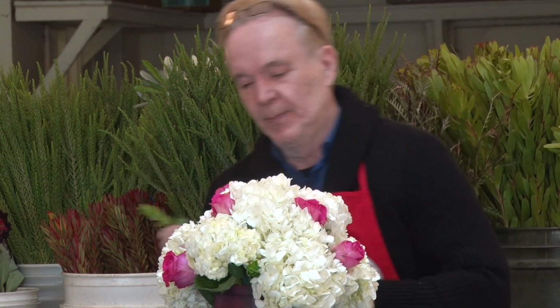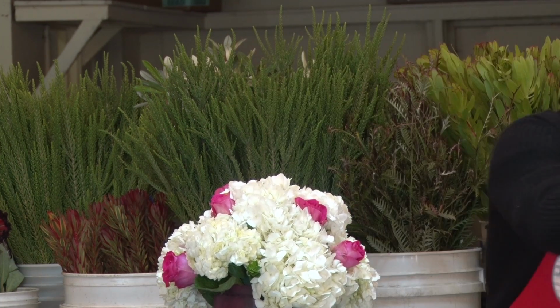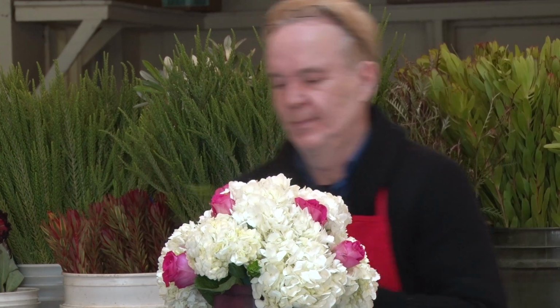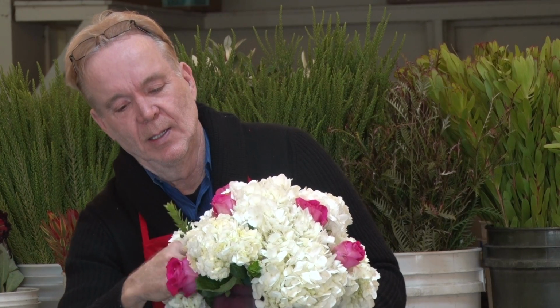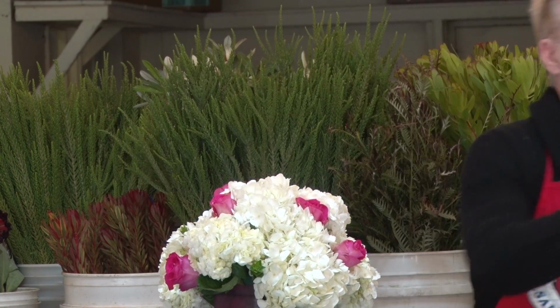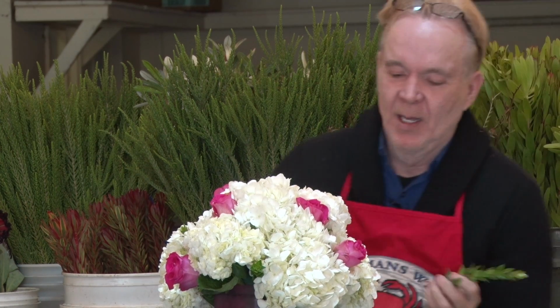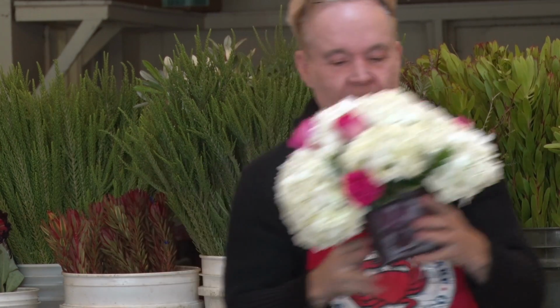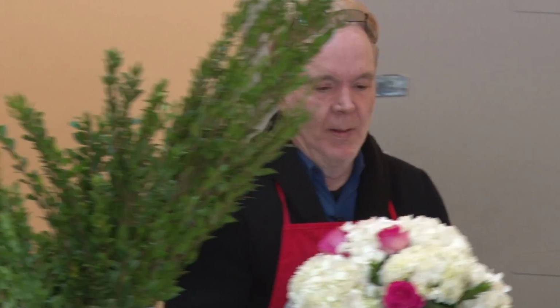This is called, it's a, I can't think today. I've been using it all weekend. I was going to call it Italian ruscus, but it's not. So I have now finished my centerpiece for the wedding.